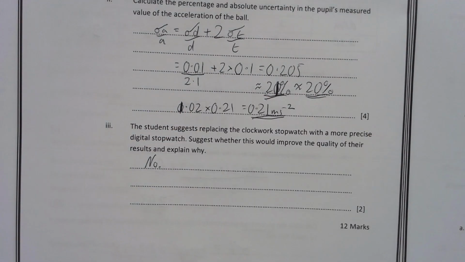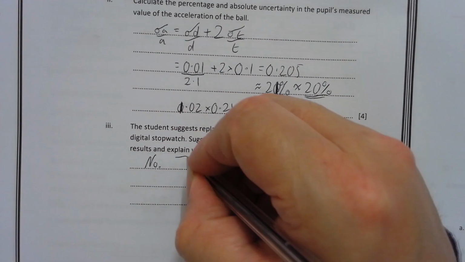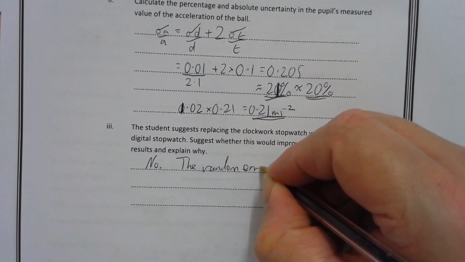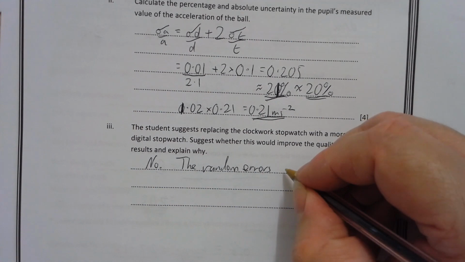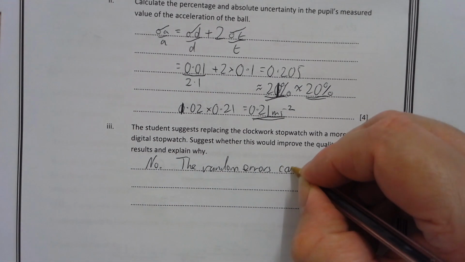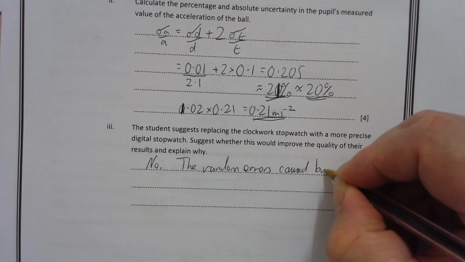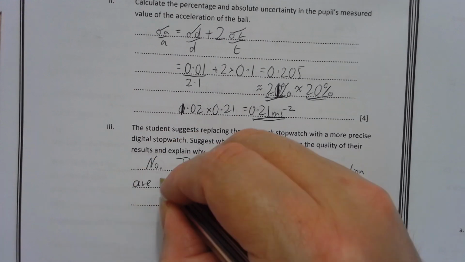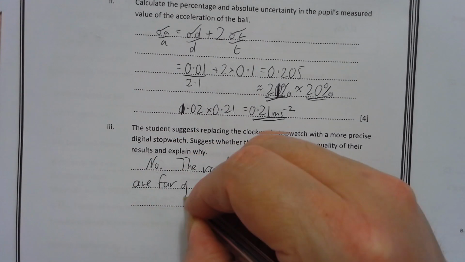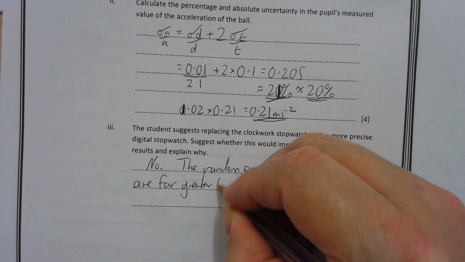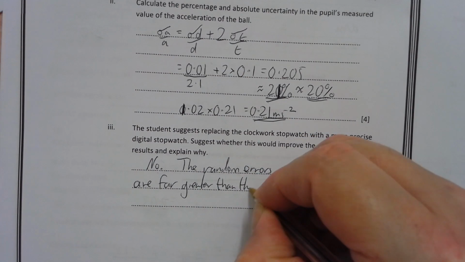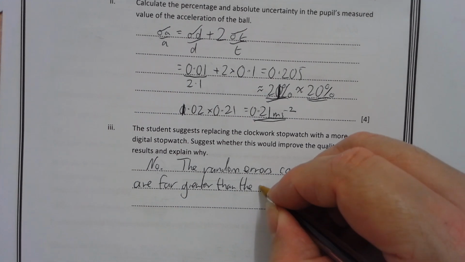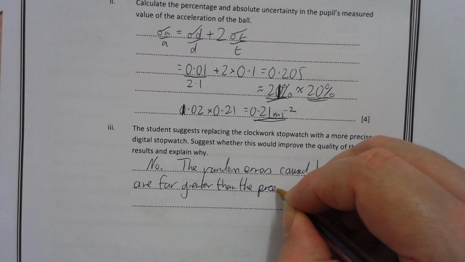The idea is that the random errors caused by reaction time are far greater than the precision of the stopwatch.